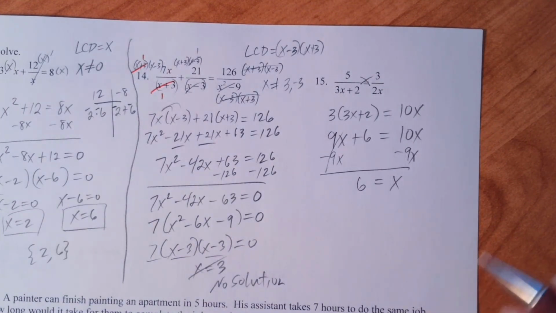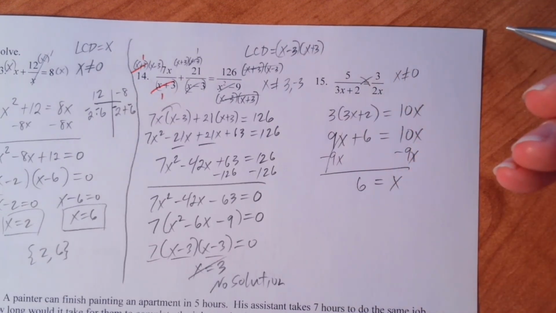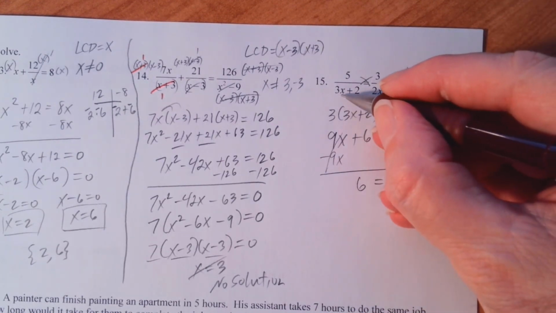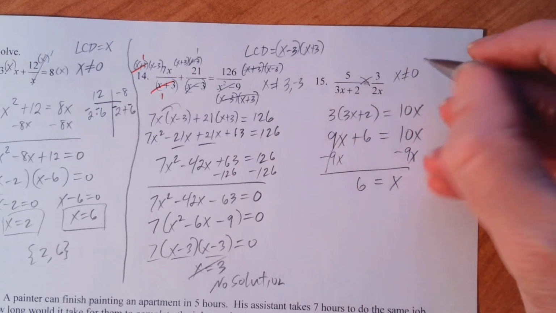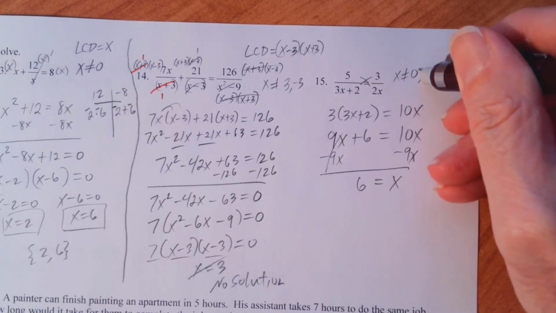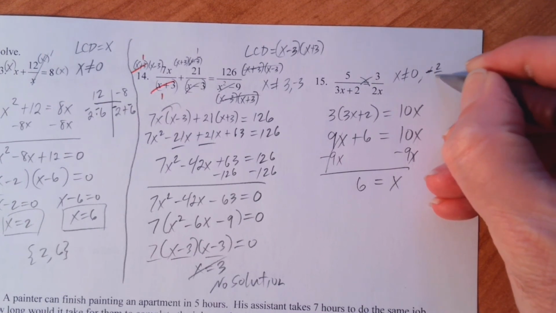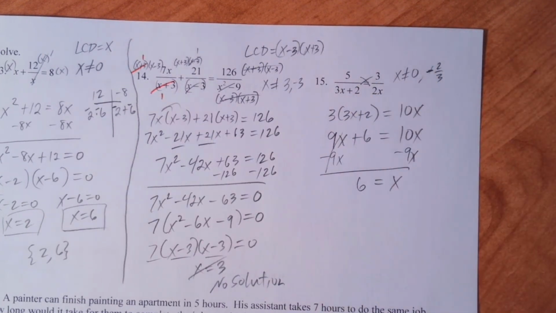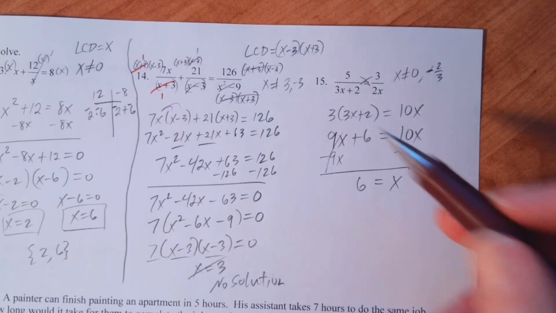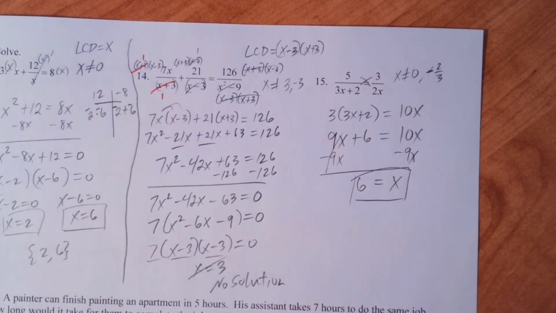And what can x not be? Notice x could not be 0. And you could maybe set this equal to 0, and you would see that x cannot equal, what's that, negative 2/3. Just set 3x plus 2 equal to 0, and when you solve, you get x is negative 2/3. Those are the values that would cause the denominator to be 0 in one of these two fractions. Notice we didn't get either of those, so our answer is 6.